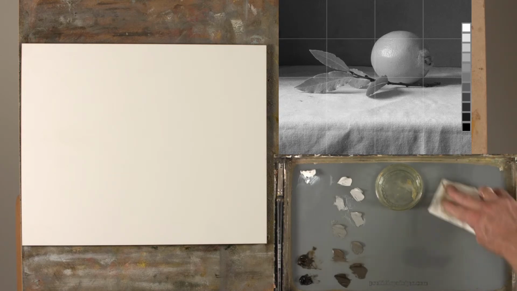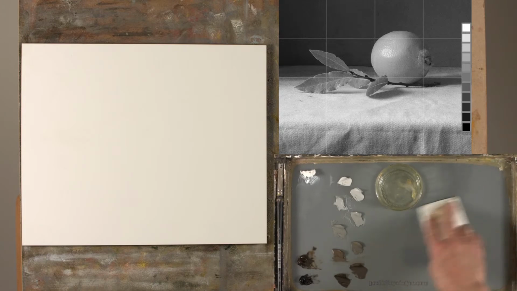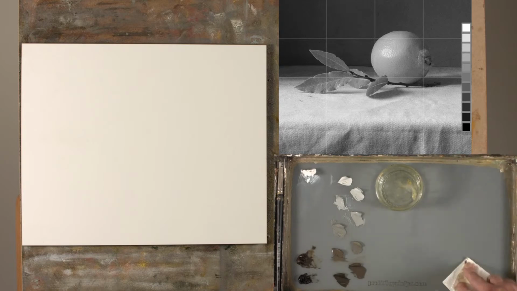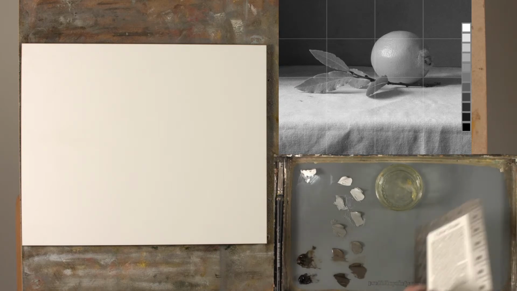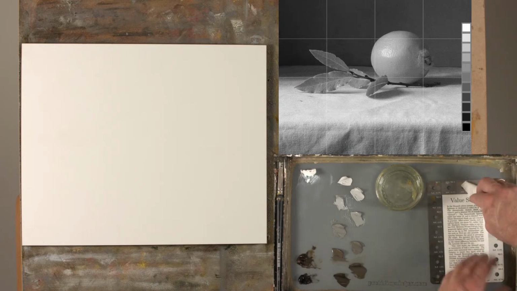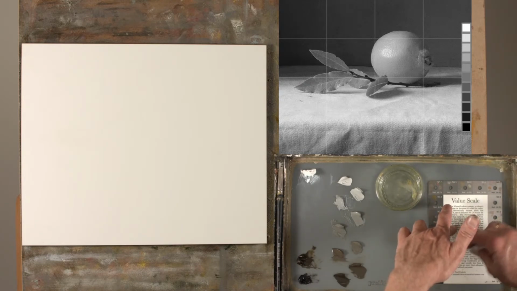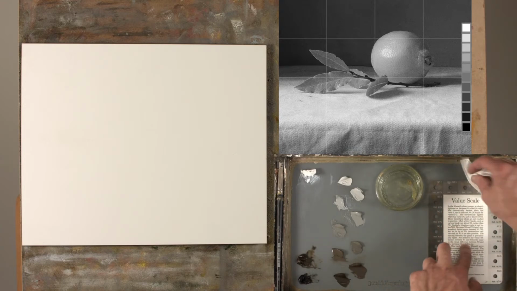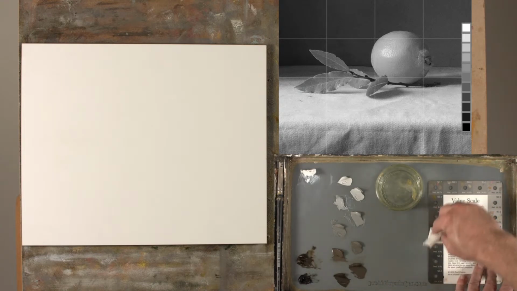So what I tend to do is, for the first layer of medium, which we're going to paint onto the panel, I'll use a bit of terps with it, a bit of solvent. And then for layers after that, I use just oil, very, very thinly.